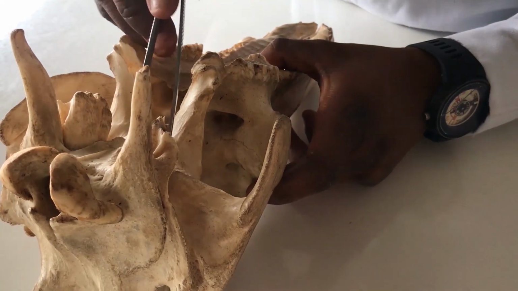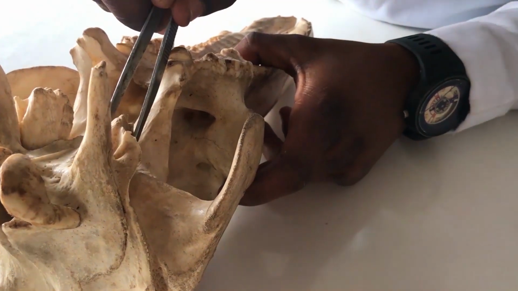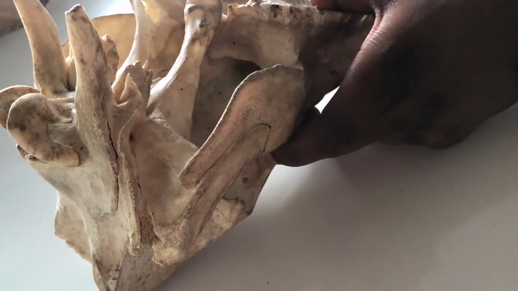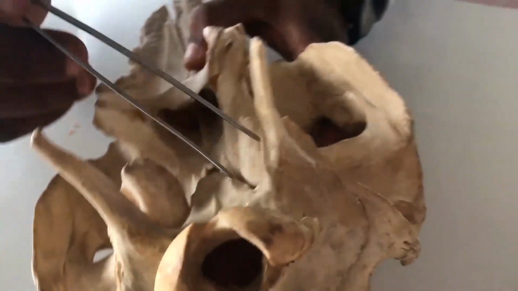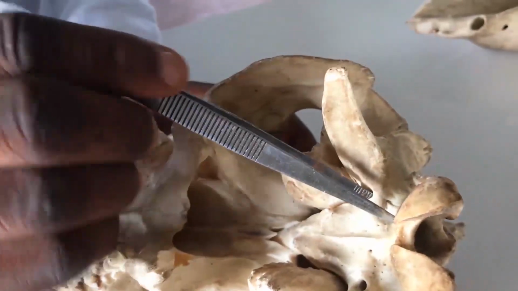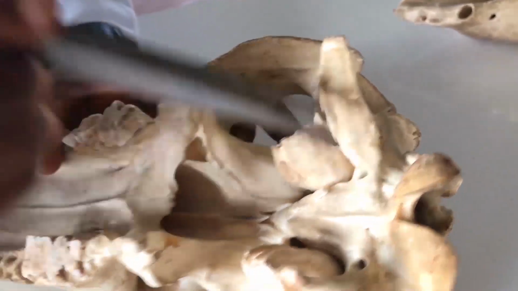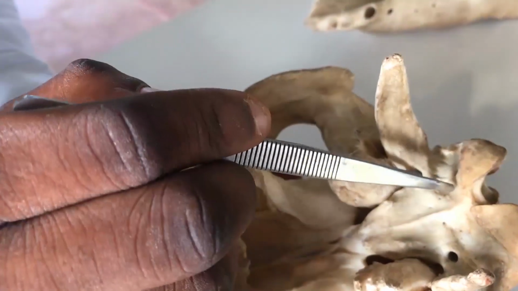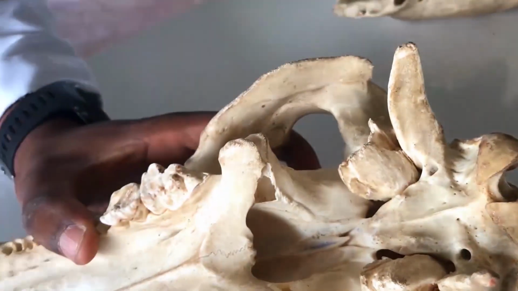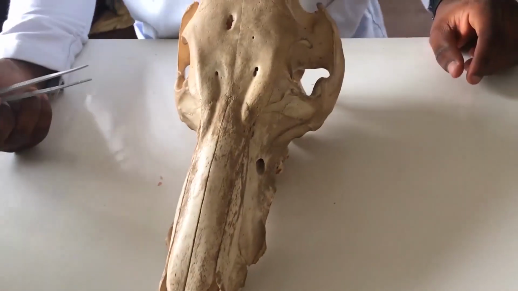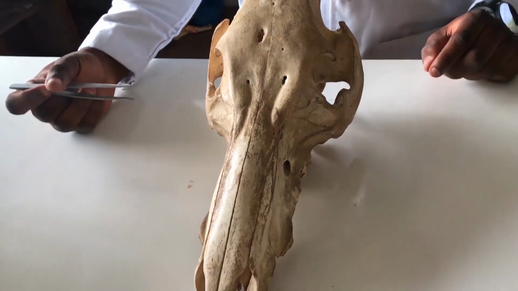The petrous part of the temporal bone is where the tympanic bulla is located. Here we can see two openings. This is the hypoglossal foramen, and this is the stylomastoid foramen. The hypoglossal foramen is where the hypoglossal nerves pass through. So that's for the parts of the neurocranium.